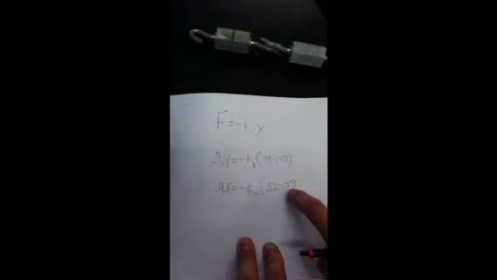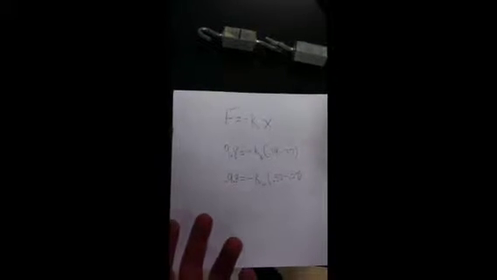Since F equals negative kx, we can easily find the spring constants. So we set up our equation as negative 9.8 equals the spring constant of the blue spring times the change in distance. So in this one, the spring stretched from 0.27 meters to 0.59 meters, while with the white spring, it stretched from 0.27 meters to 0.52 meters. So we can easily solve this equation out to find out what our spring constants are.